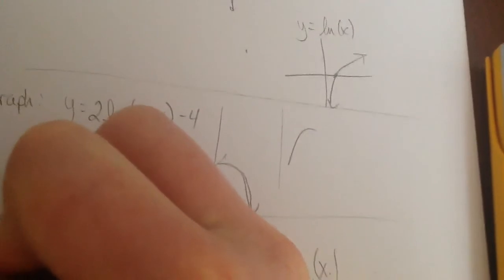Negative 1.8. So there's my y-intercept: negative 1.8.